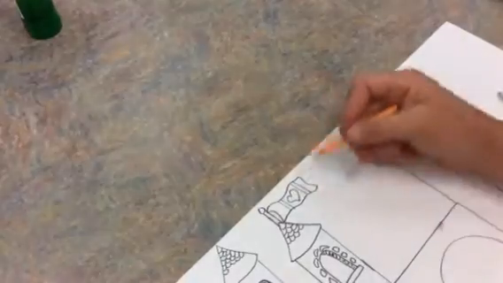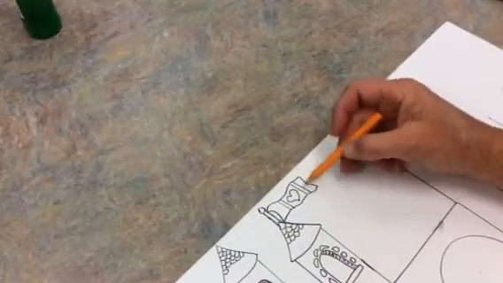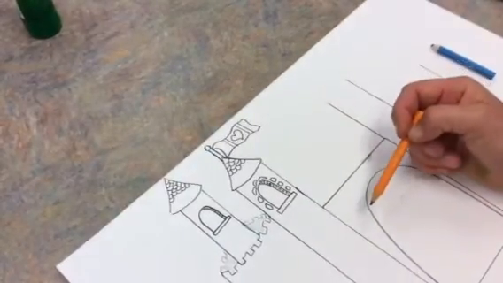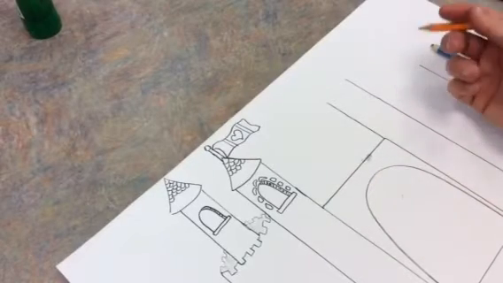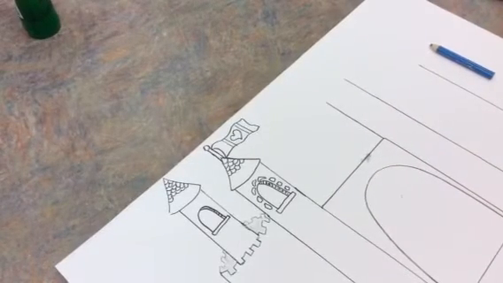So next I'm going to talk about how to do a flag and a torch and maybe a banner, as well as the bricks. So that's coming up in the next video.